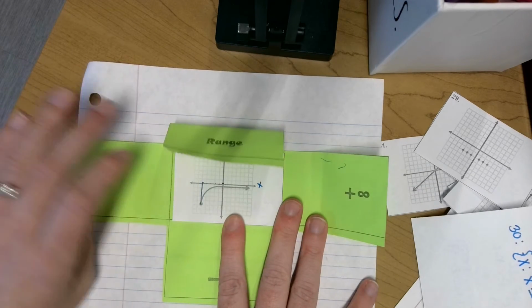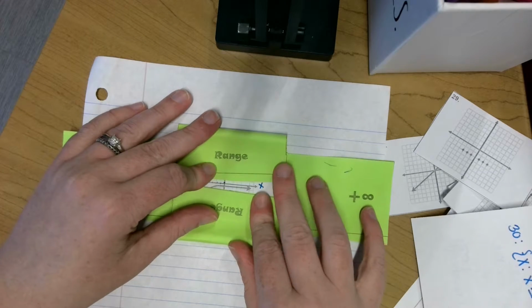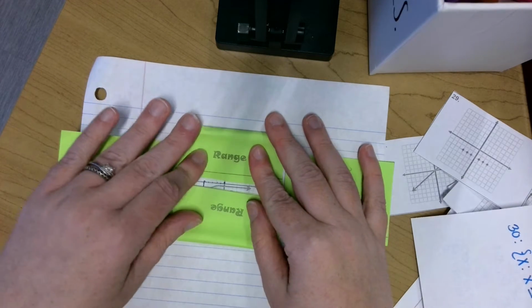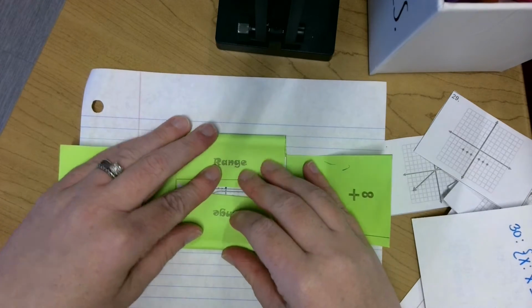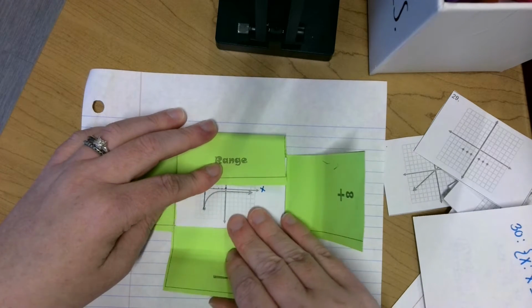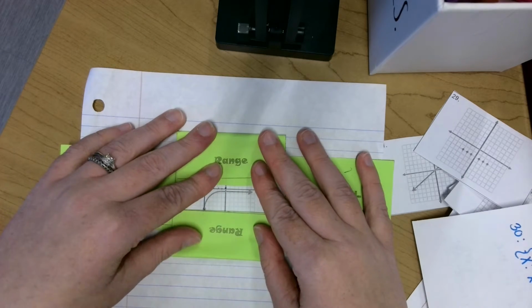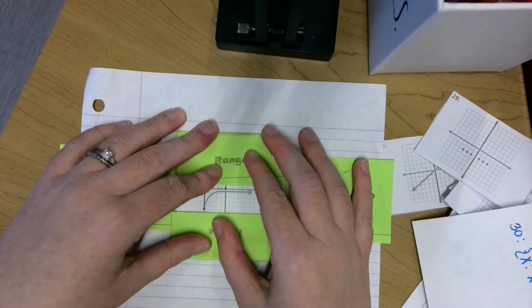Okay, so then let's do range. All we're going to see on our range is our y-axis. We're going to spread it out. Now I don't have to spread the top one out because I've kind of got a boundary right there. And I'm going to look here, and that's about as far as it goes.